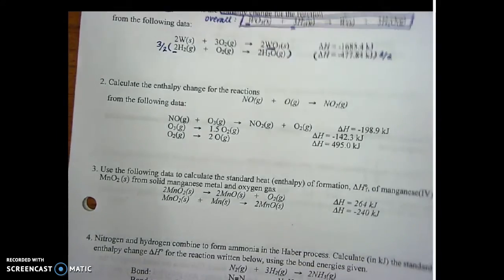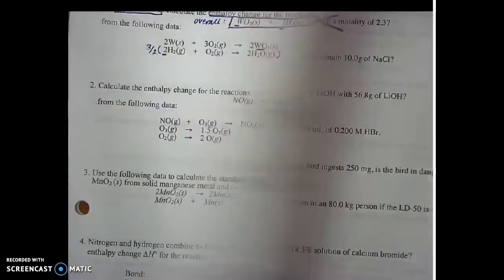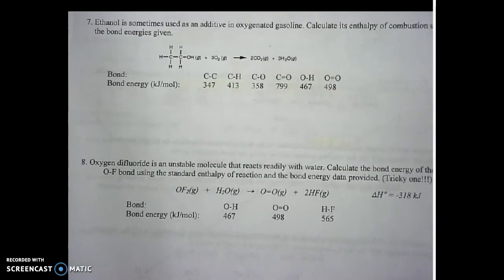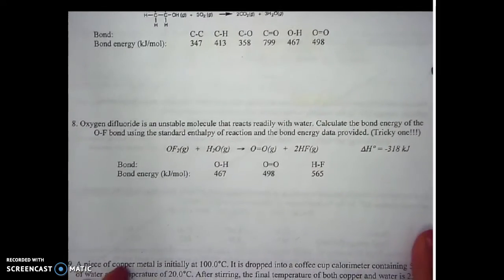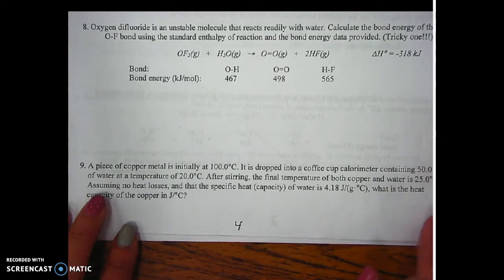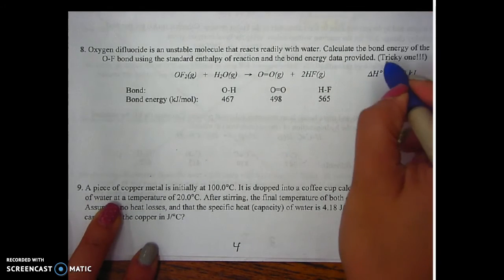I wanted to do a problem where you're going to be solving for an unknown bond energy. I think I remember seeing one on the back. Okay, so if you guys are checking out your homework packet, it's on page 4. And I'm checking out number 8 over here, the problem with oxygen difluoride. And I said that as a little trick.